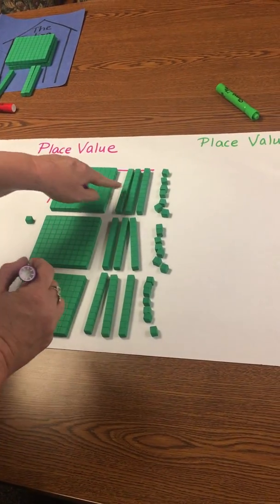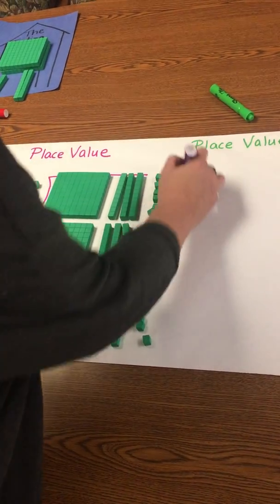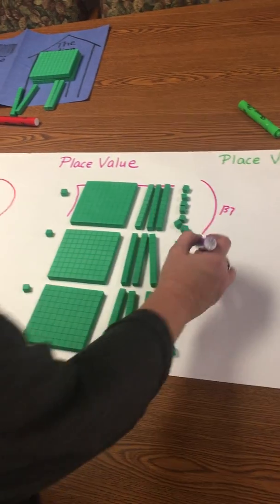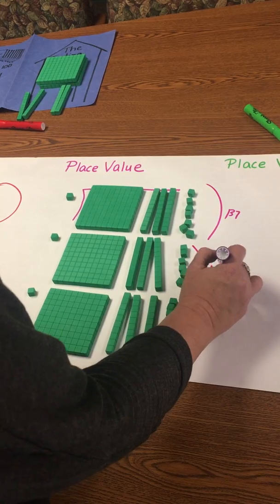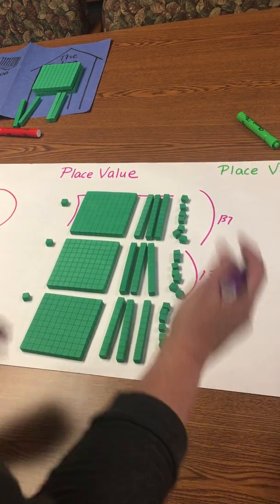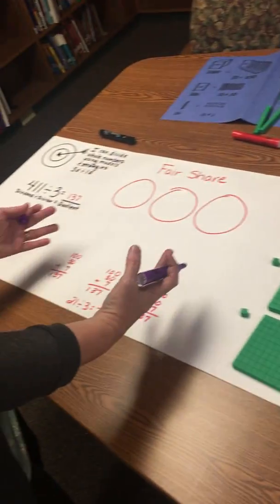So how many do I have in this group? I have 100 plus 30 plus 7. This group has 137. This group has 137. And this group has 137. It's the same as fair share.